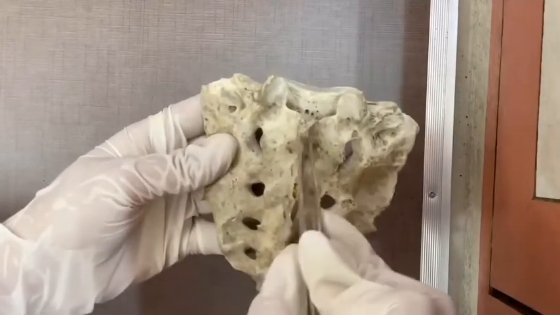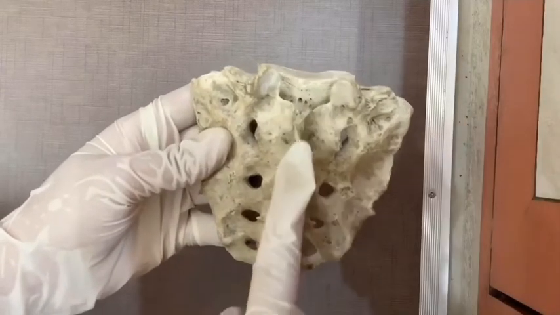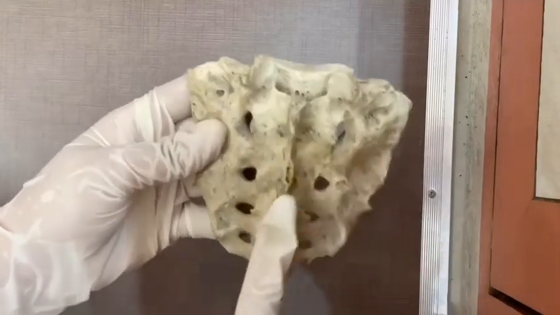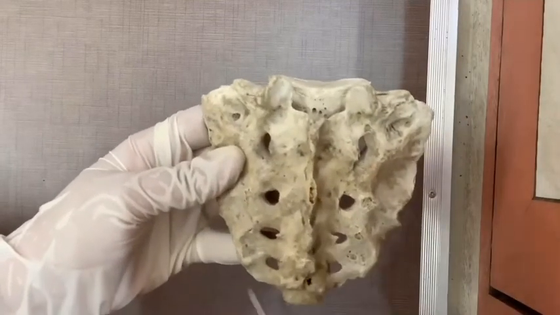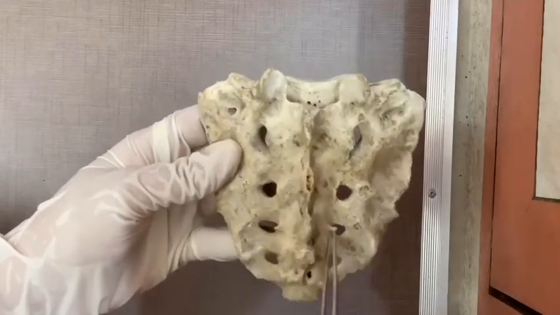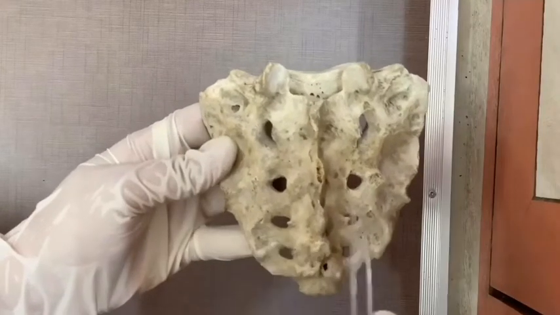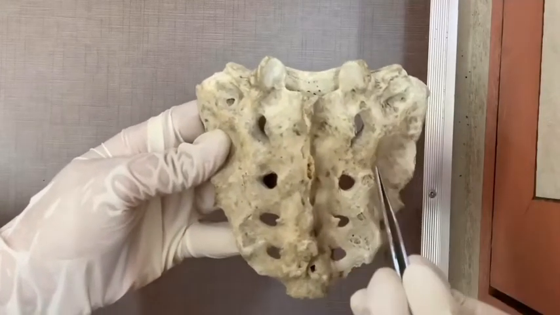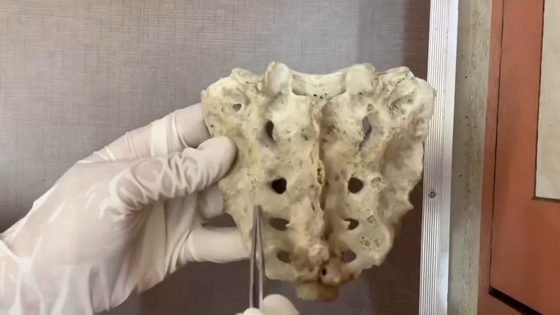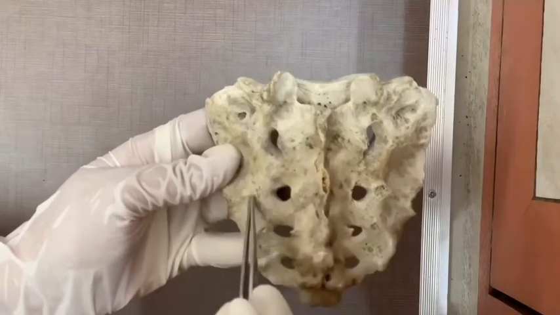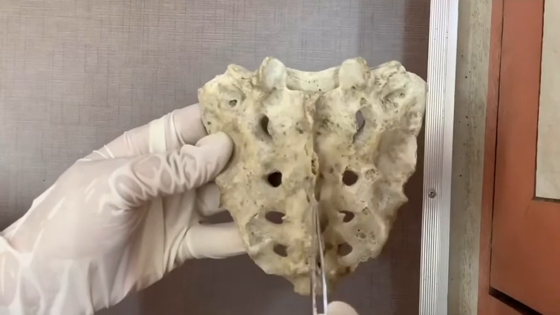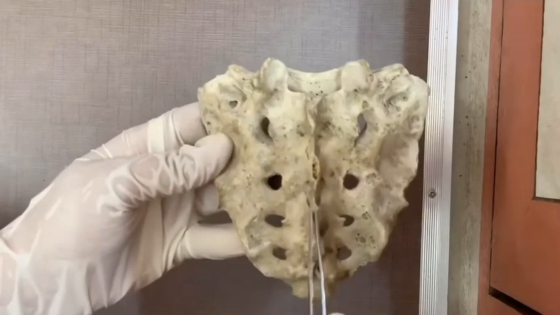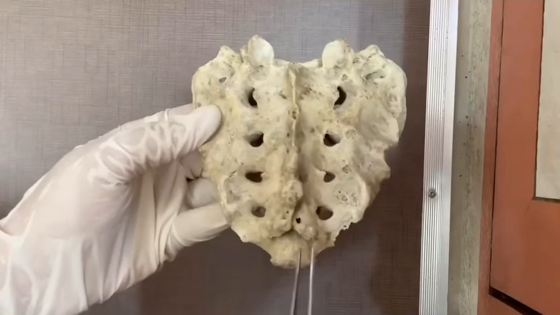So this central spinous process region is called the median sacral ridge. Lateral to it are the dorsal sacral foramina, and the ridge lateral to the foramina is called the lateral sacral ridge. This is called the lateral sacral ridge, and these are the transverse processes forming the median sacral ridge, which ends in this.